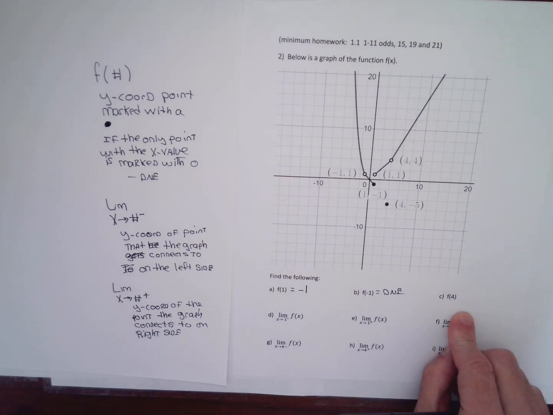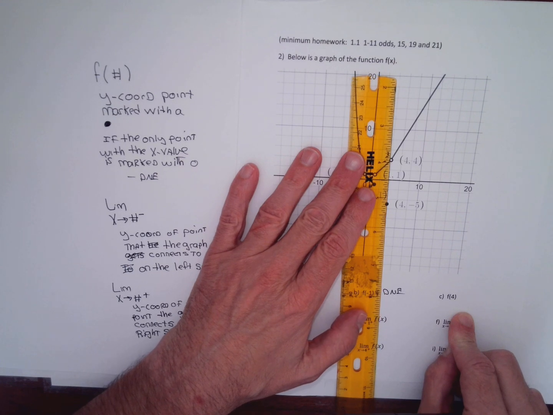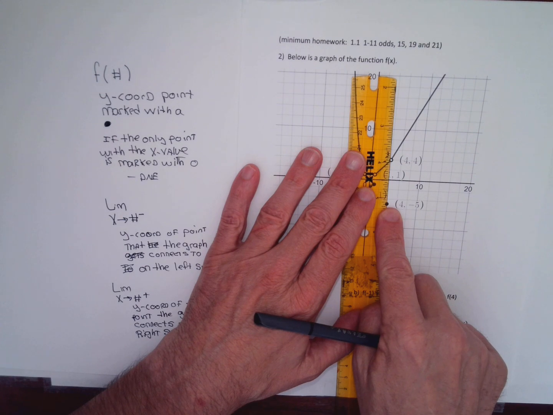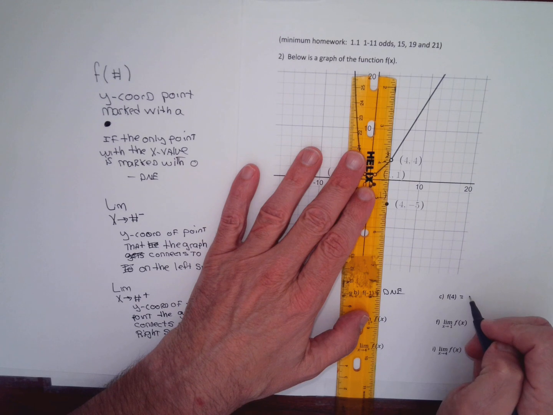Lastly, to do f of 4, I look for the points on the graph marked with an x coordinate of 4. There are 2 of them, one with an open circle, one with a closed circle. The answer for the function value is going to be the y coordinate of the point with the closed circle, which is -5.